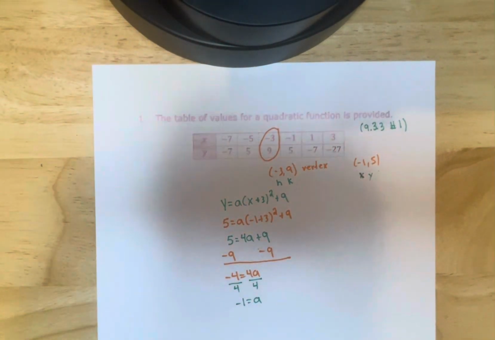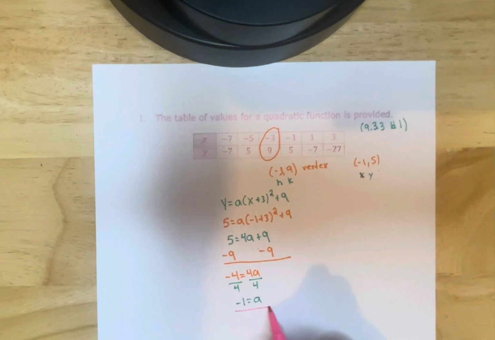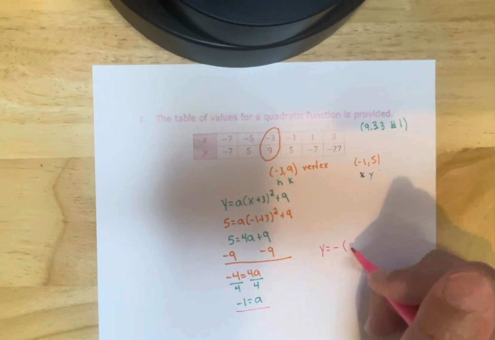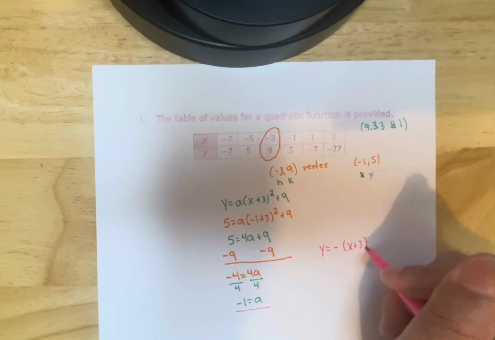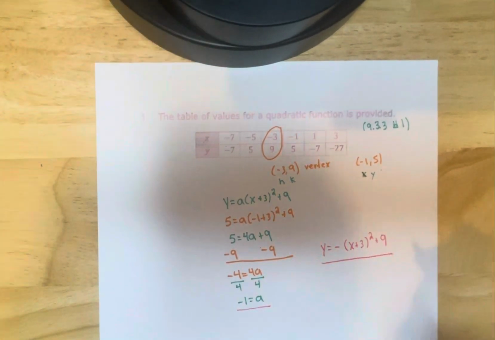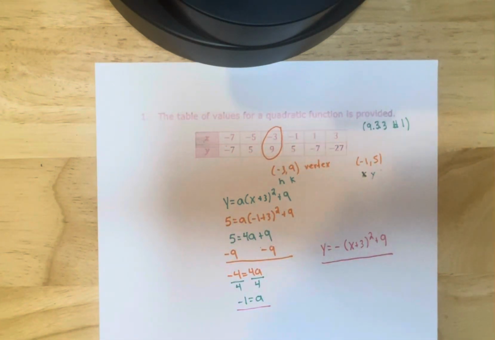So that means I have a parabola that's facing down. So if I were to rewrite this as my final answer, it would be y equals negative in the front, (x plus 3) squared plus 9. Remember what we said, we don't need to write the 1 because it's technically implied, which means my parabola is facing down.